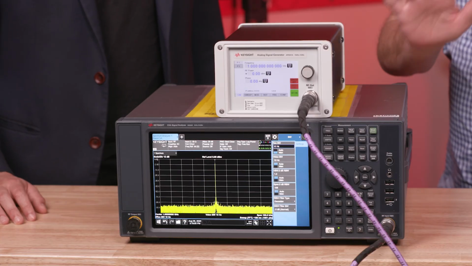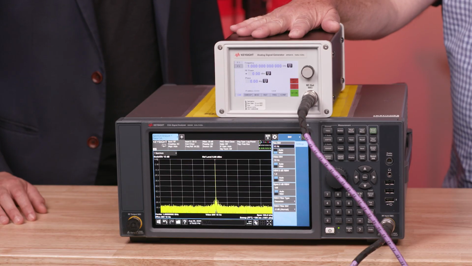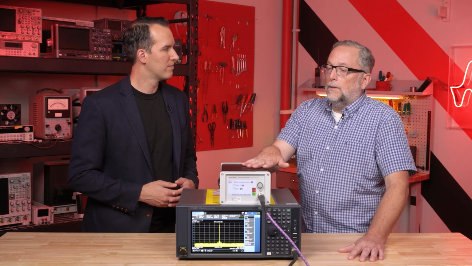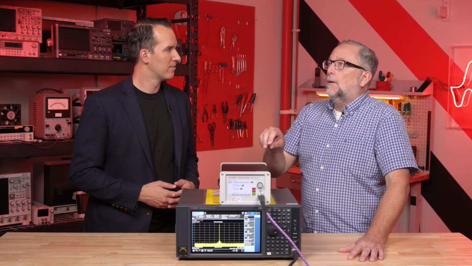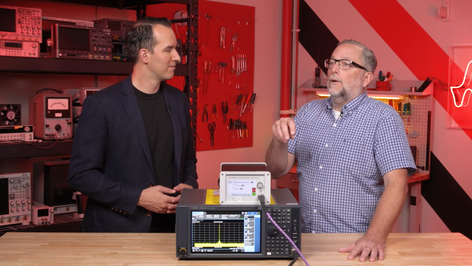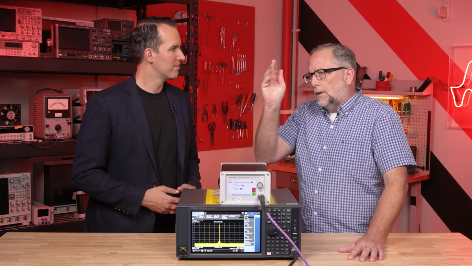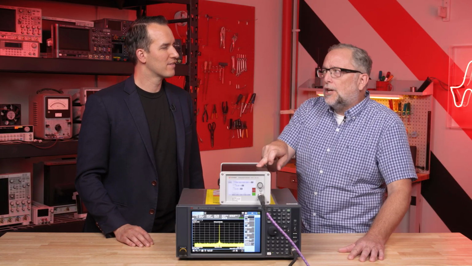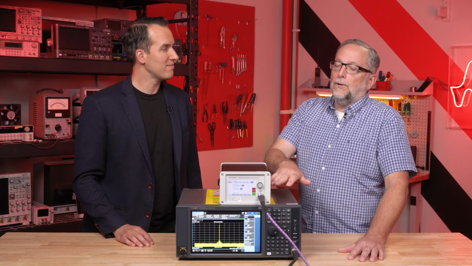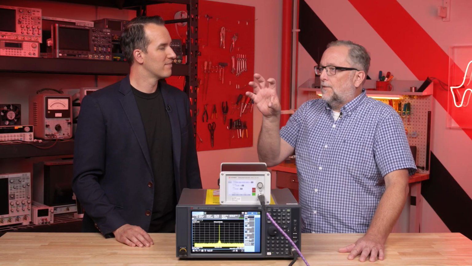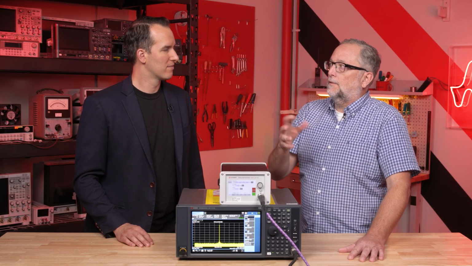So if you can get a very clean, pure source to test their device, that minimizes the chance of our test instrument contributing misinformation, worsening the result, or creating confusion. If they're looking at their device and seeing some little tone or spur, did my device make that tone or did the generator make that tone? The cleaner the source that we can give them, the more confidence they're going to have that what they're seeing is really their device response, their device performance.